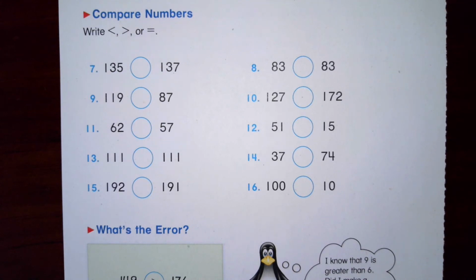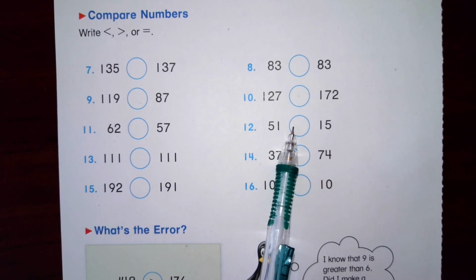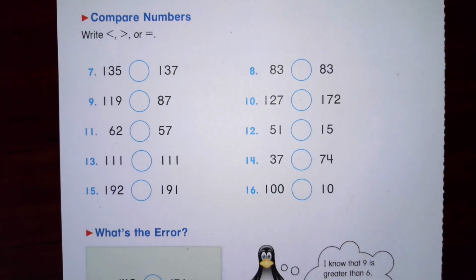I'm warning you now. Do not get tricked on ones like number 15, number 12, number 10. They're using a lot of the same numbers, but just mixing them up. So right now, I would like you to pause the video, and you are going to complete 7 through 16.